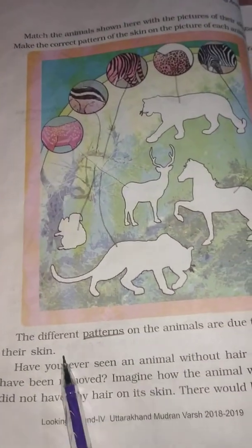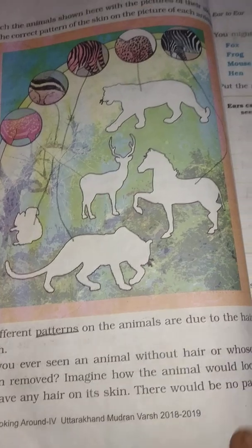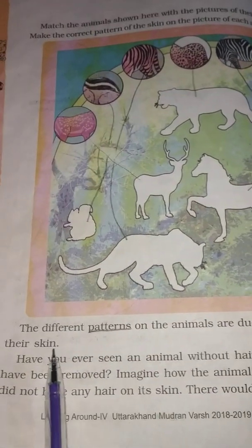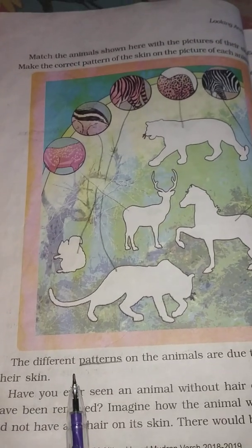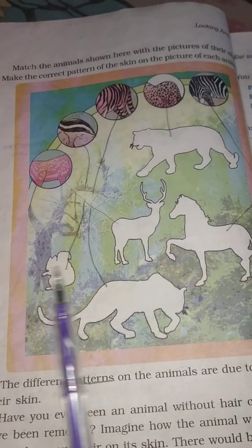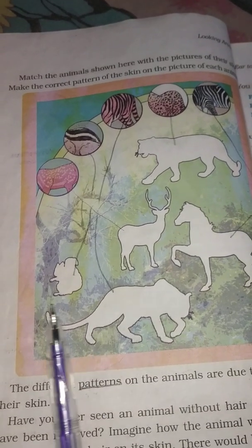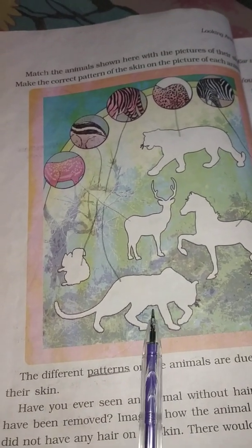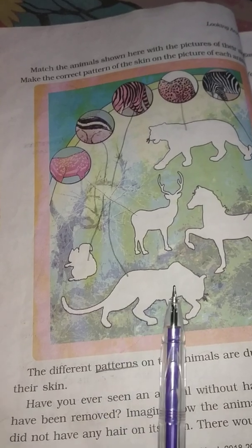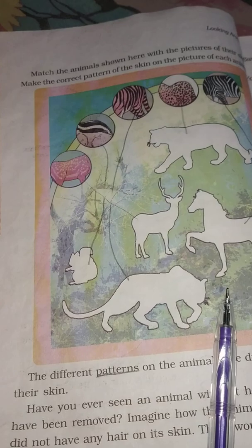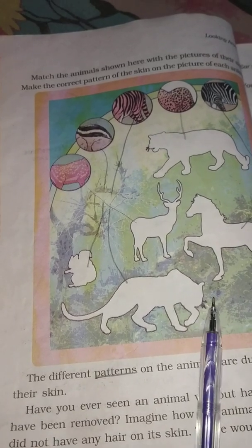The different patterns of the animals are due to the hairs present on their skin. Yes, children, do you know that all patterns are made with hairs? Without hairs, these patterns are not possible. So each animal has a different type of pattern, which is made up of hairs.